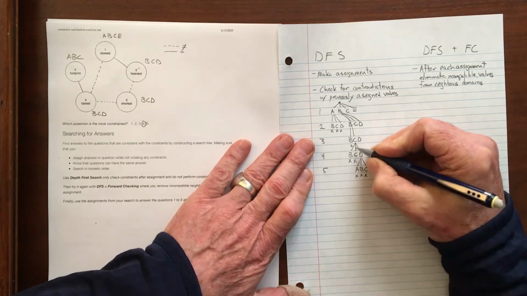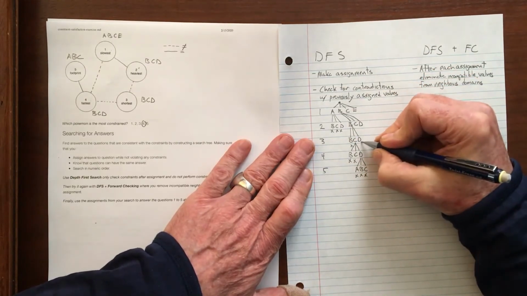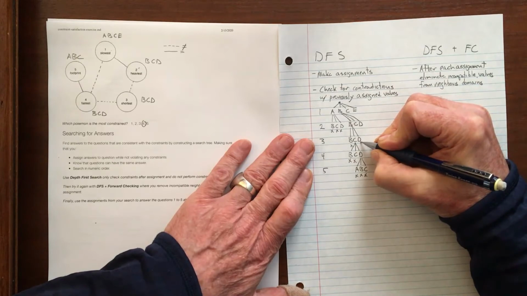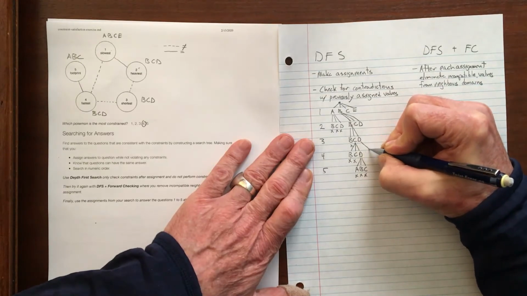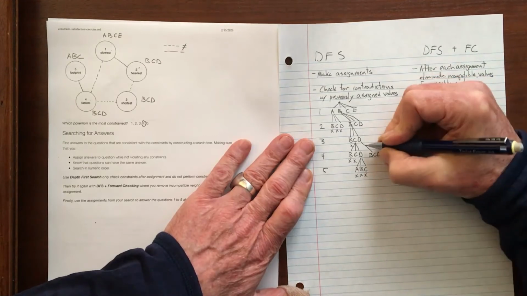Okay, so now we're backtracking all the way back up to 3 and D. So let's see. So again, B, C, and D.